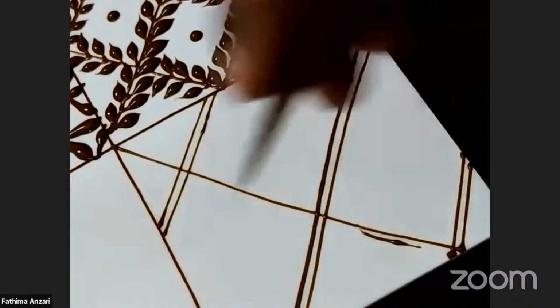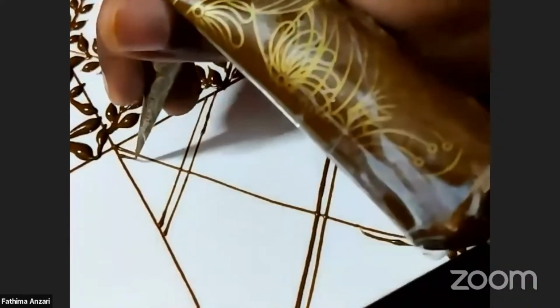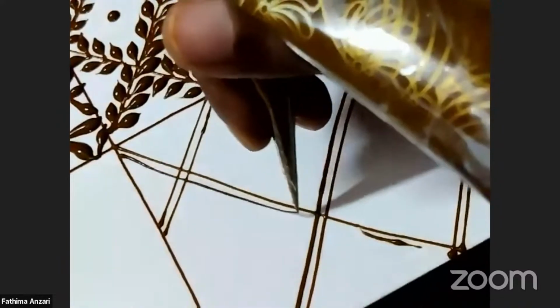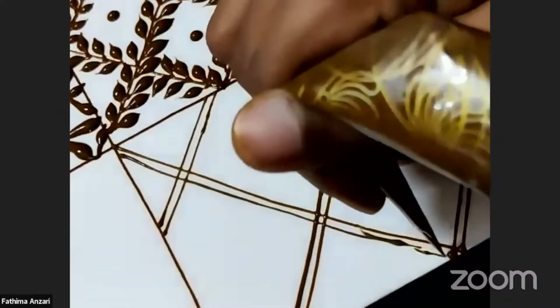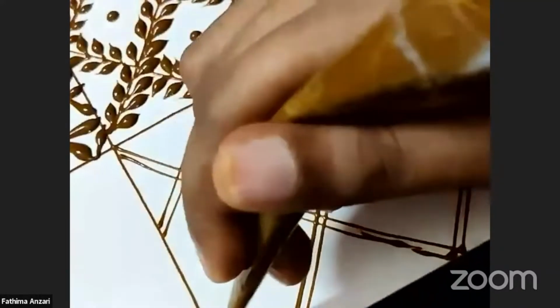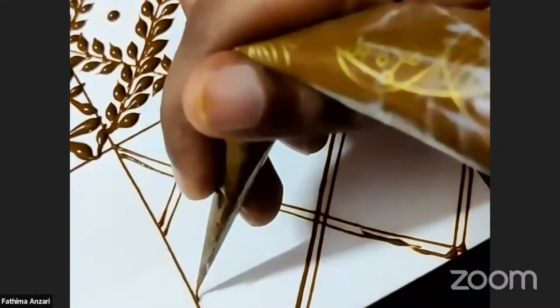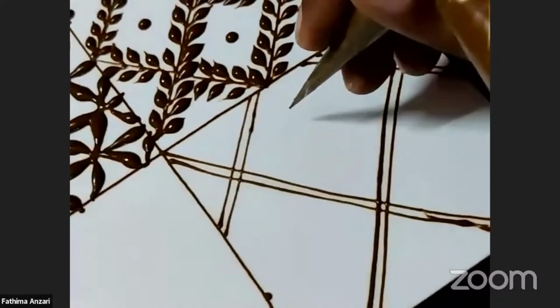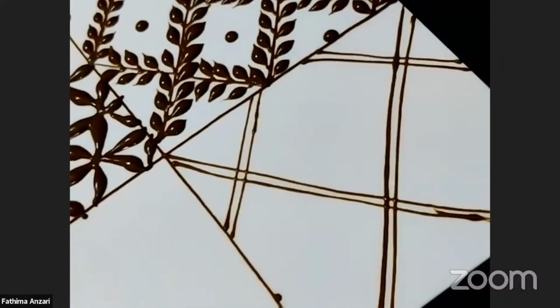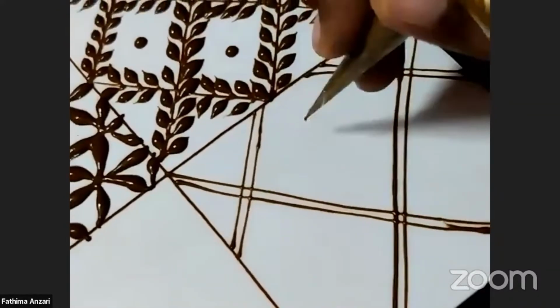Okay, I have got it. You have to clean the tip of your henna cone each and every time when you do something, and that will help you to have those neat lines. So I'm giving a lot of space because I need to do it fast. For this, if you have much time, you can do smaller columns.